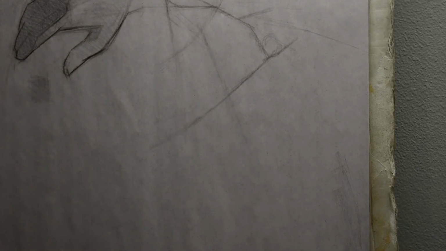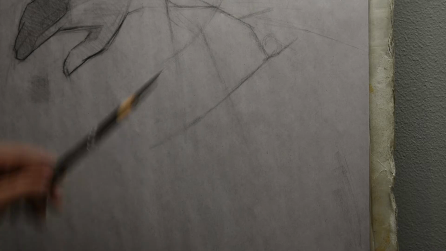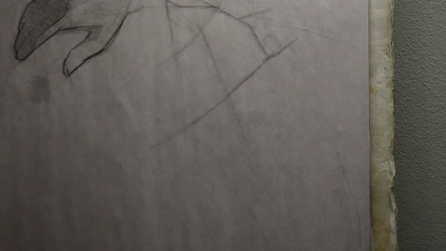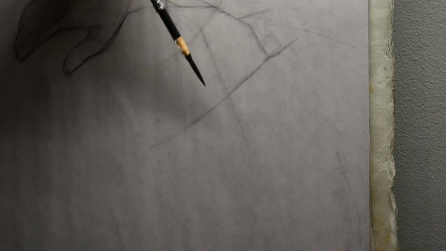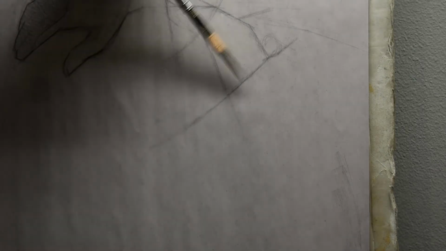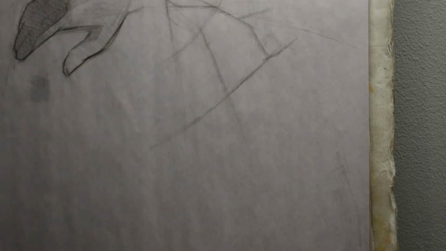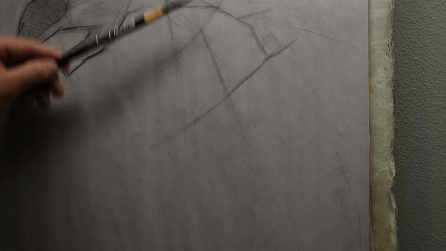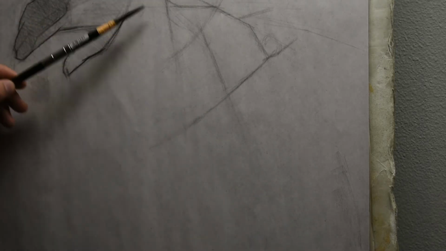Thinking about the first row of knuckles here. So it's all just a kind of strategy game of what's going to work. Each hand is going to be different in terms of what works best, but I always just try to map out the knuckles.